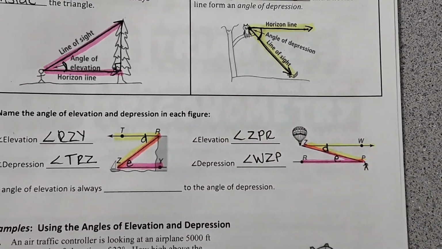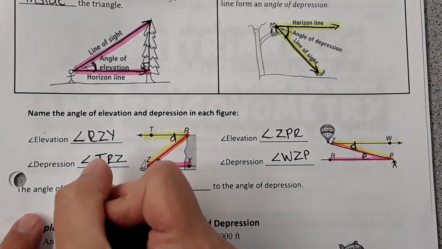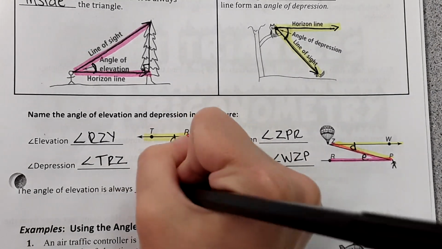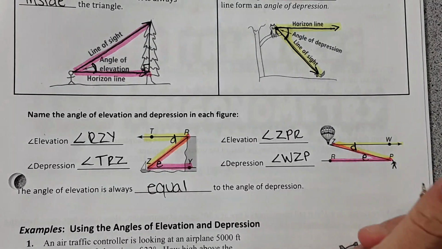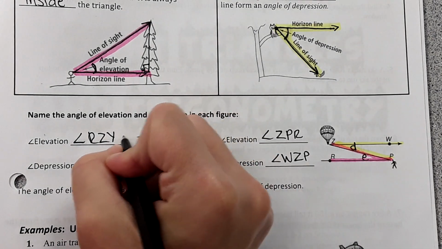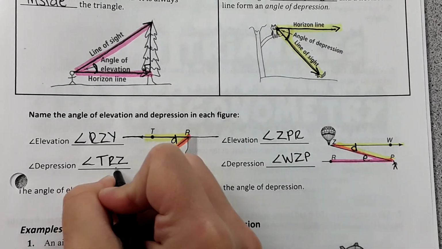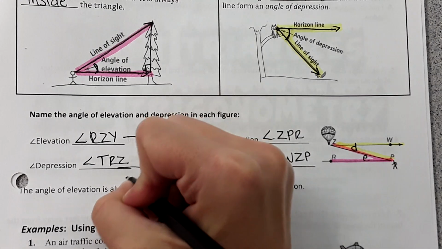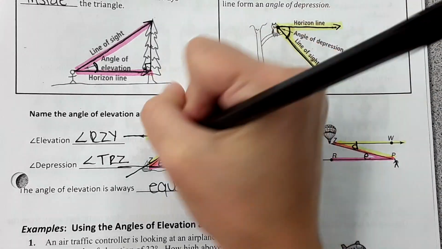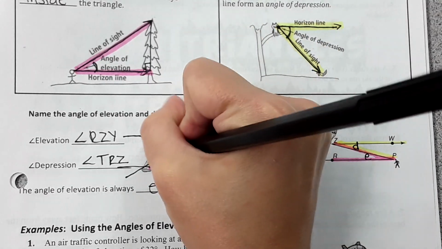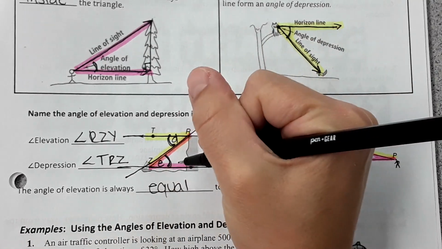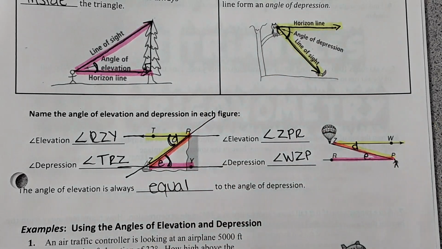Another thing that is important to note is the angle of elevation is always equal to the angle of depression. If you look closely, you have two horizontal lines, which would be parallel, and then a transversal here. And alternate interior angles are congruent, so therefore the angle of depression and the angle of elevation is the same measure.